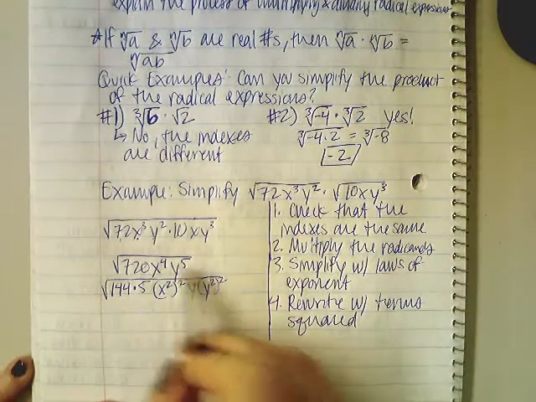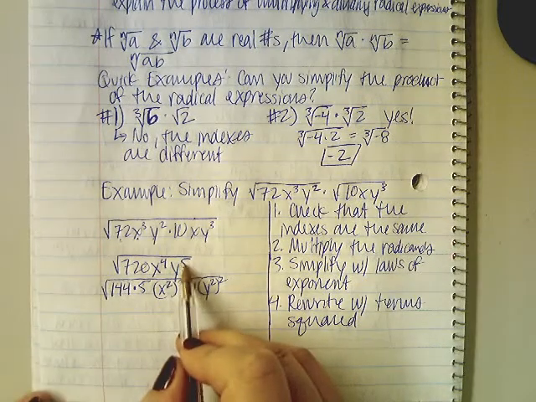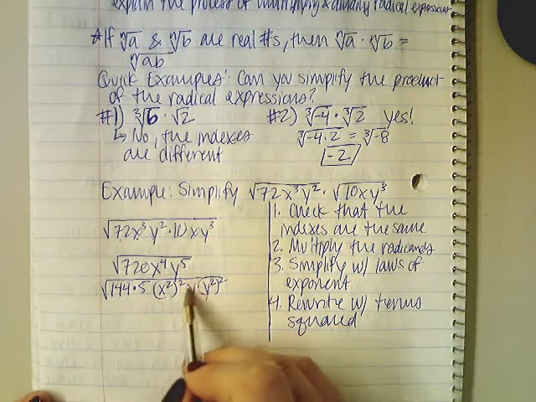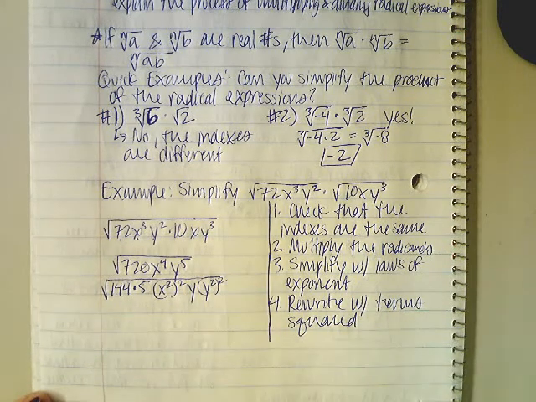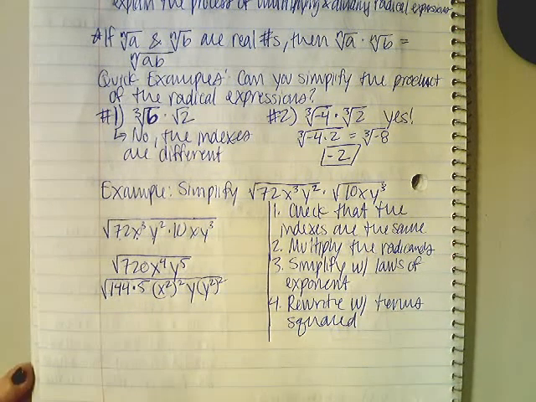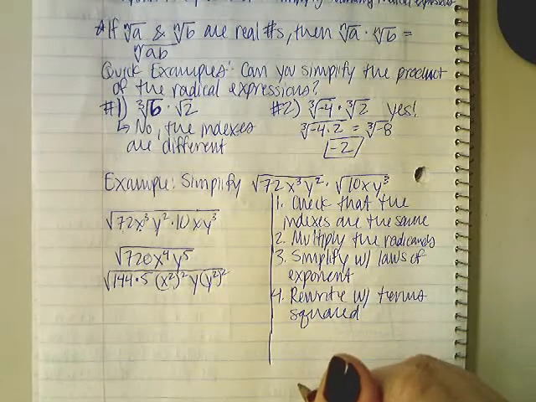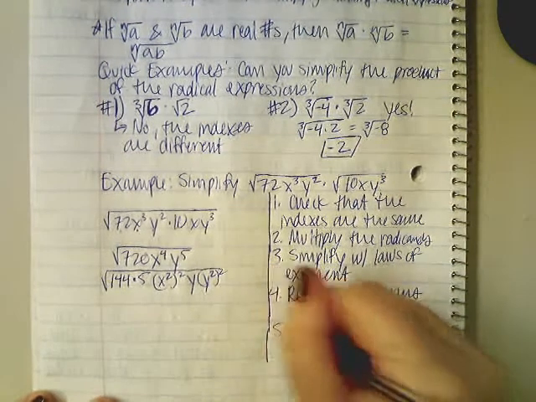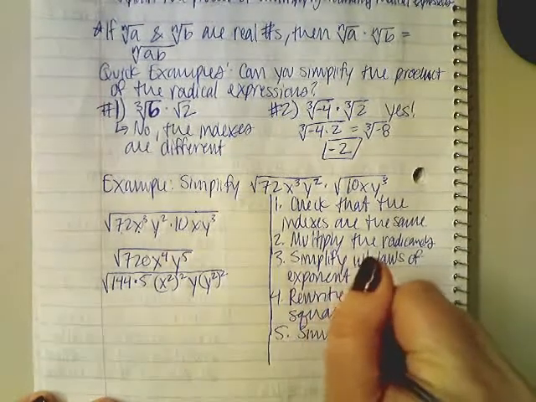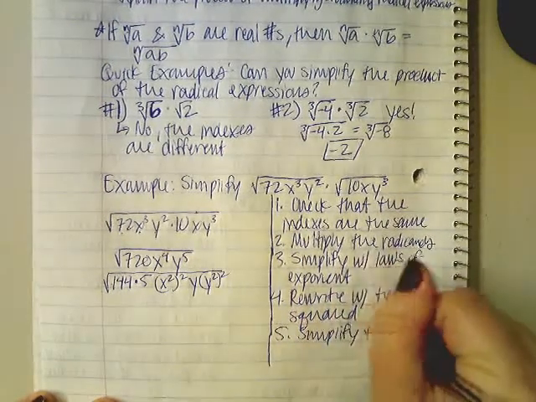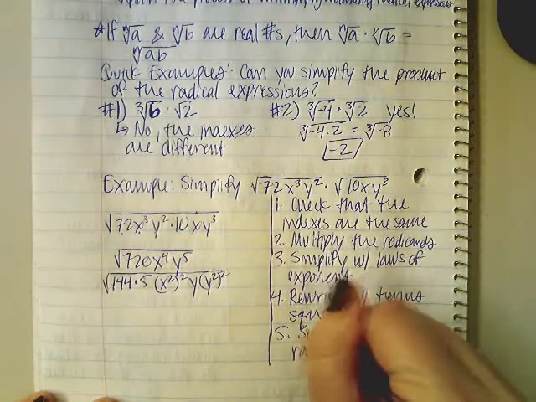So if you saw what I did there, since this was not an even number, I couldn't divide it by 2, I took one out, and then I rewrote what was left as y squared squared. So I rewrote it with terms squared. And now for my last step, I'm going to simplify the radical by taking the square root of each term.